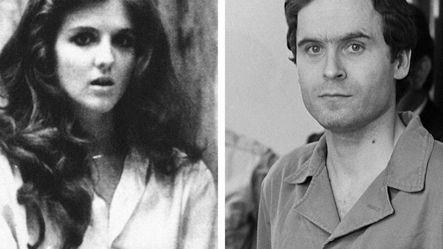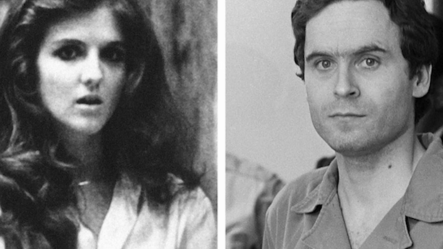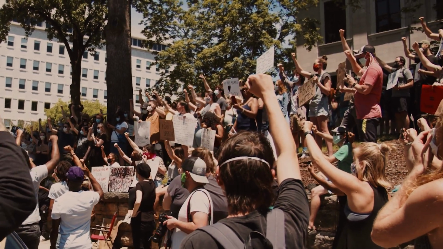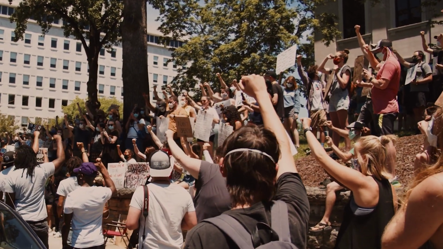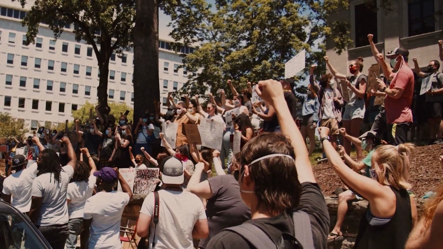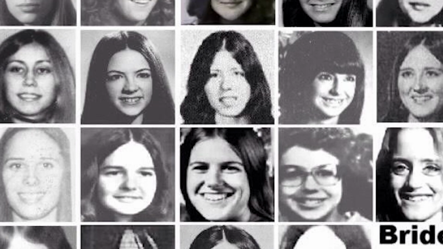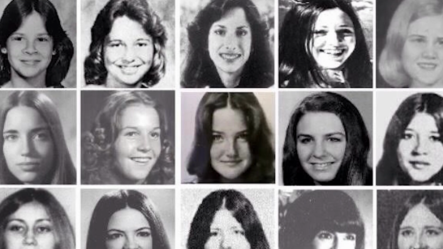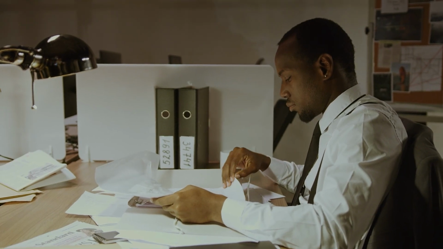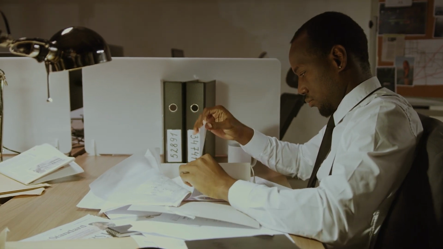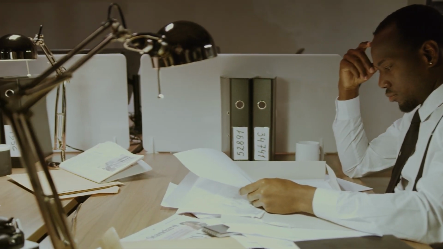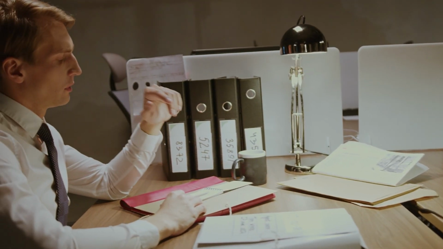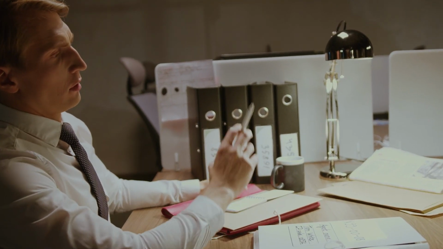The media and public opinion played a significant role during the investigation and trials. The media played a major role in the Ted Bundy case, both positively and negatively. On one hand, extensive news coverage helped draw attention to the crimes and hasten their investigation. On the other hand, the media sometimes fueled panic and published unverified information, complicating police work. Public opinion also pressured investigators and the court, demanding swift resolution and justice.